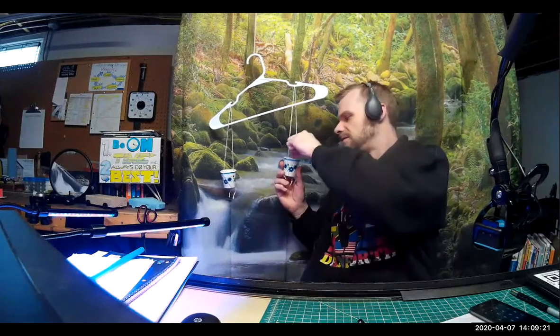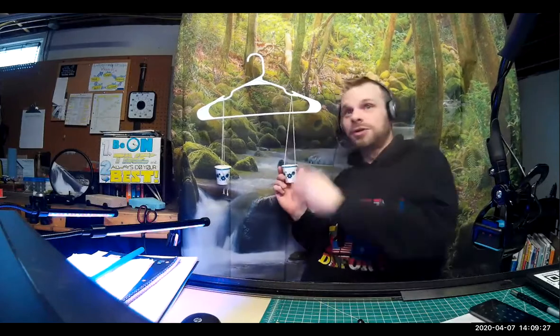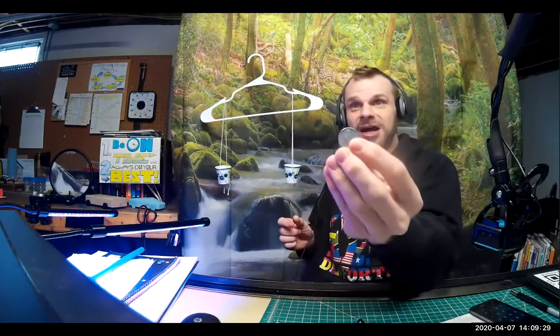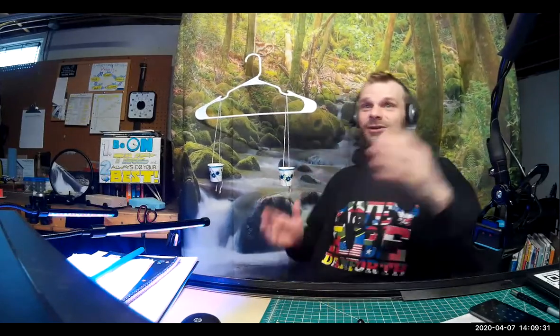We got 1 nickel, 2 nickels, 3 nickels, 4 nickels, and 5 nickels. See, I mean, 25 grams. I told you this was 25. We know it's 25 on the side, equal to 5 nickels. Just like that. All right.